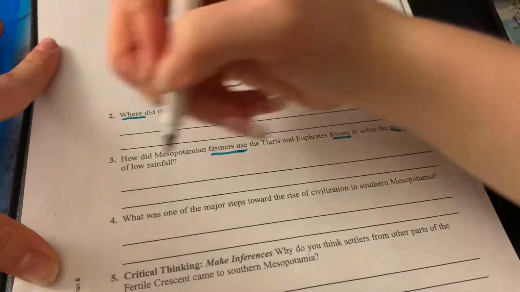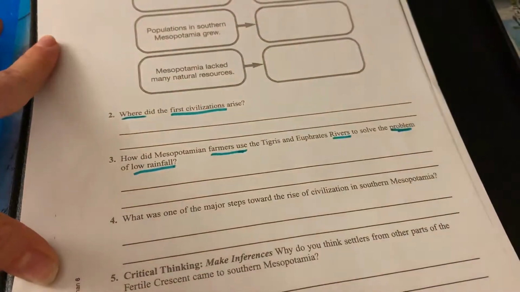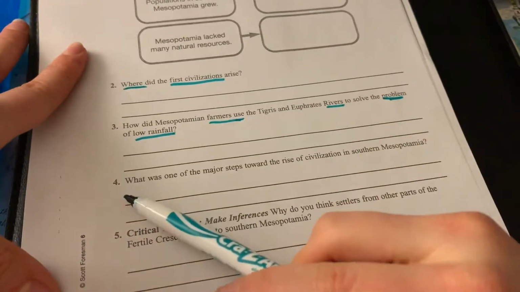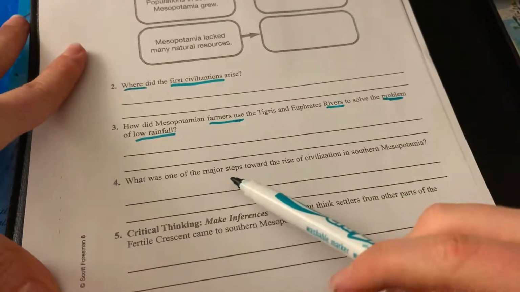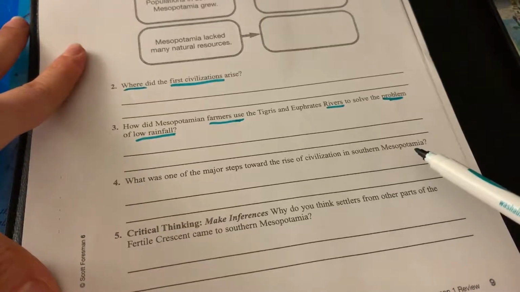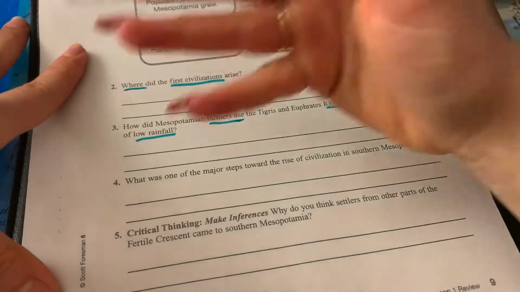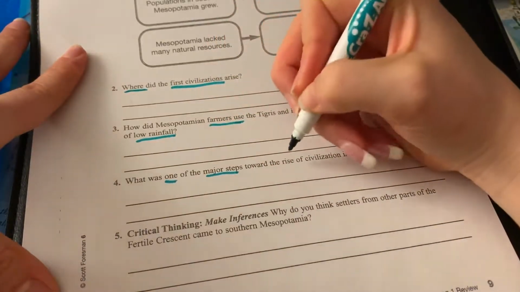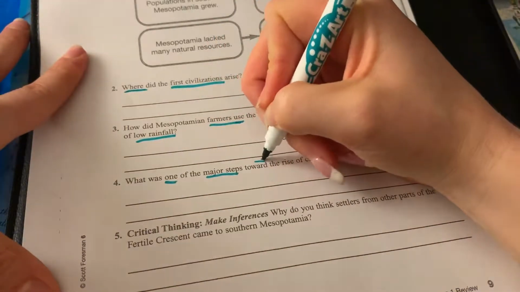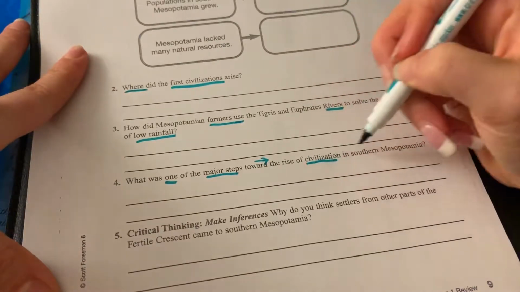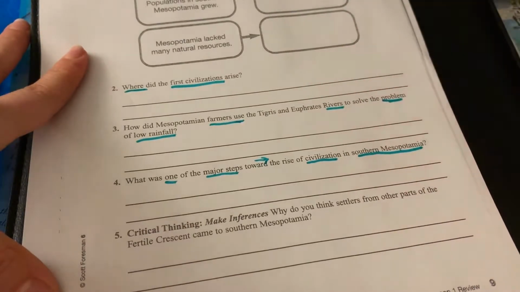They had a problem of low rainfall. Number 4, what was one of the major steps toward the rise of civilization in southern Mesopotamia? So one major step that led to the rise of civilization in southern Mesopotamia.